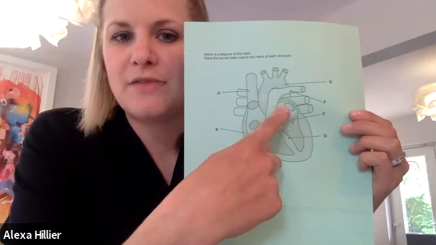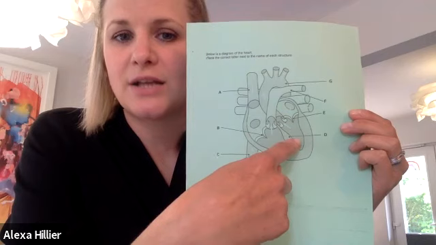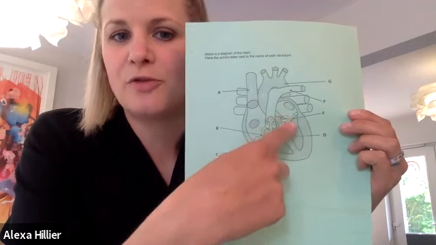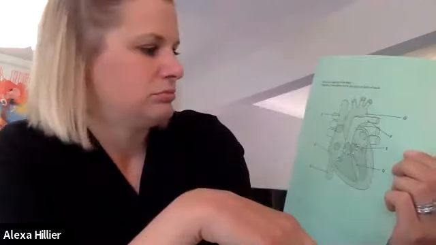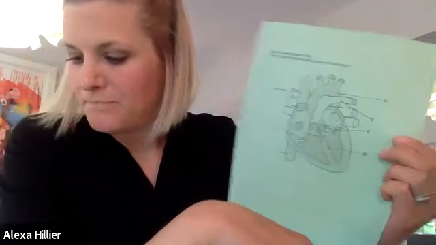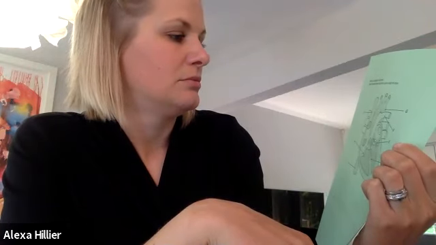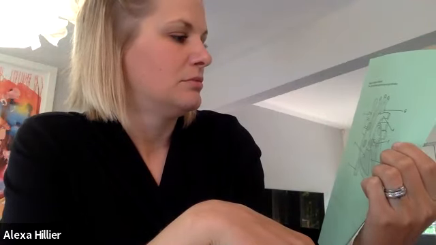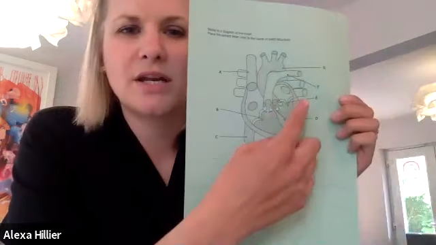That blood then filters down into the lower section of the left-hand side of the heart, and it comes through a valve called the bicuspid. That's labelled. Tricuspid. Hang on a sec. Yeah, when I turn it round, sorry.